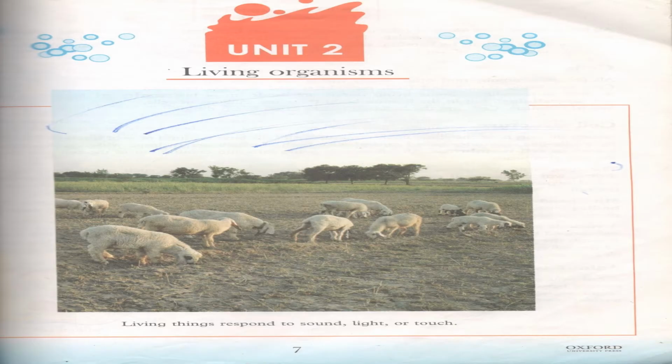We'll start the unit 2, living organisms. All living things need substances to grow and survive. They respond to sound, light, or touch. They receive information about the world around them in different ways, such as by hearing, seeing, smelling, or sensing.